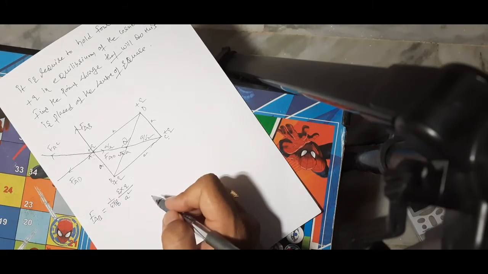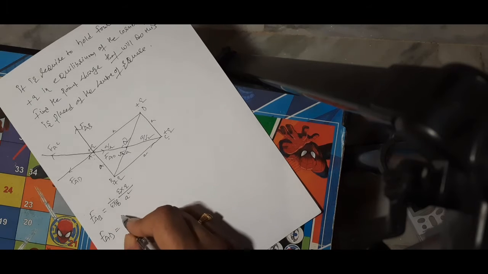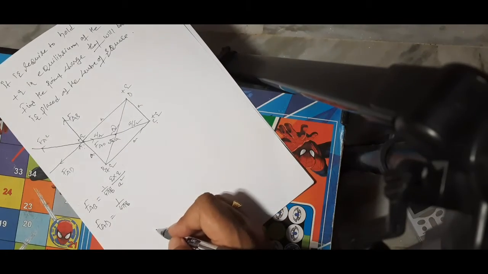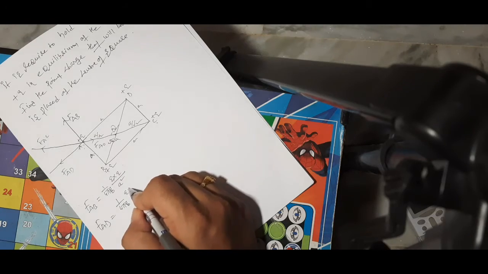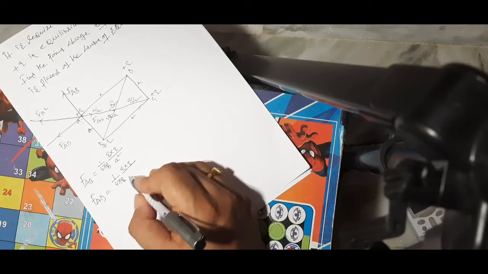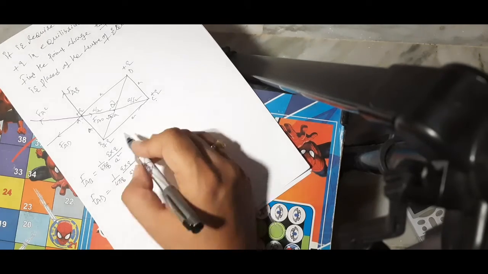Next, force acting on A due to D, 1 by 4 pi epsilon naught Q into Q divided by A square. See, these two forces are equal.